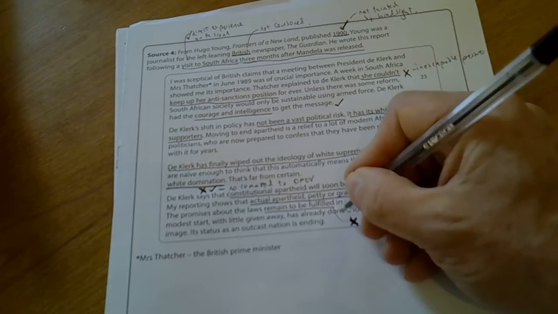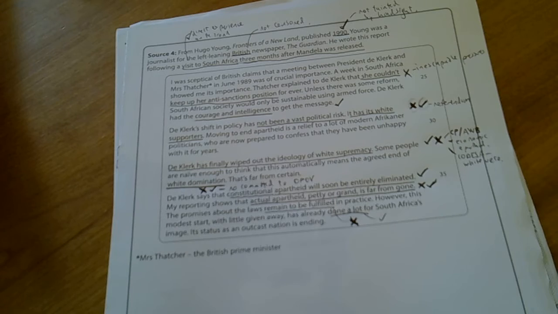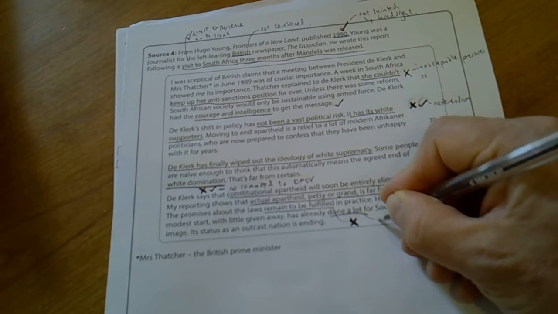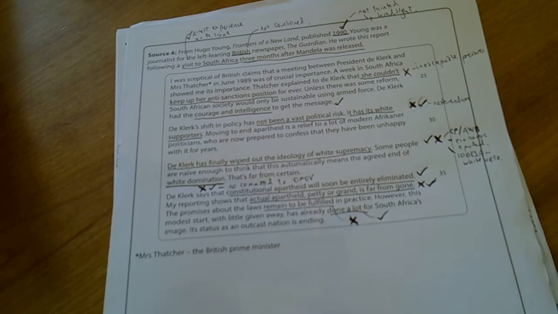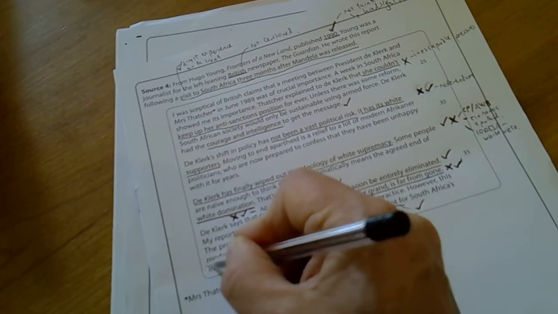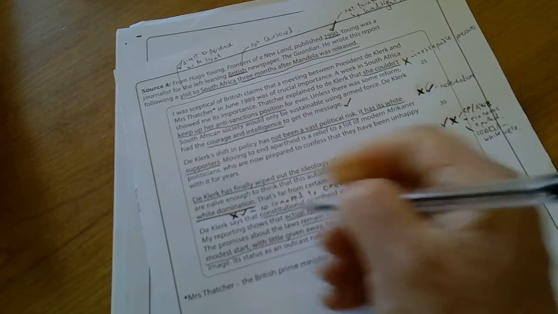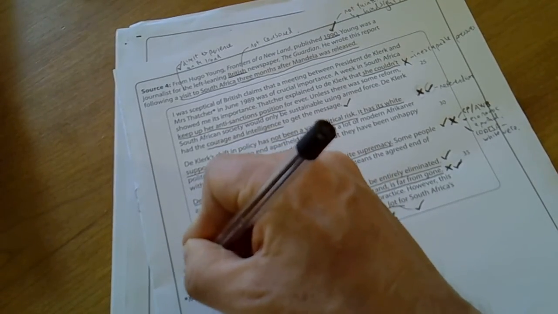It's done a lot, so that suggests a certain significance. But the significance is more winning international opinion rather than necessarily dismantling apartheid. And a modest start with little given away does suggest, at this point, it wasn't so significant what de Klerk was doing yet.